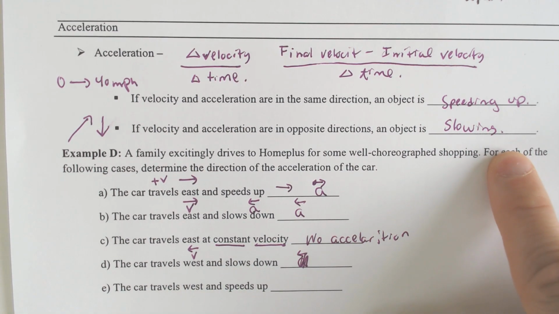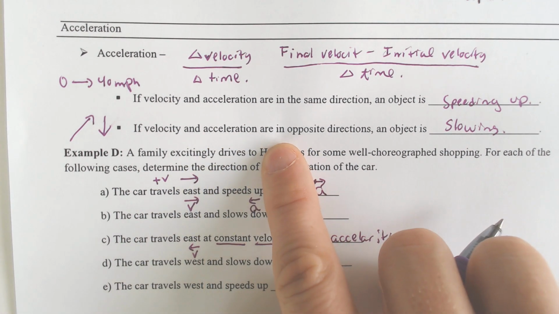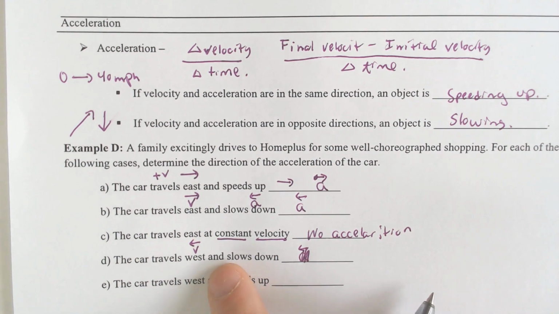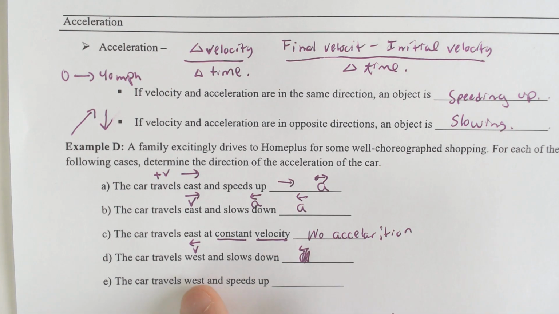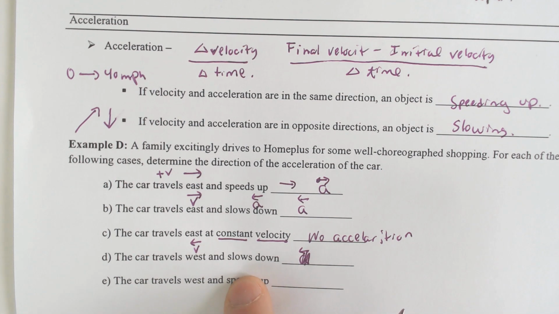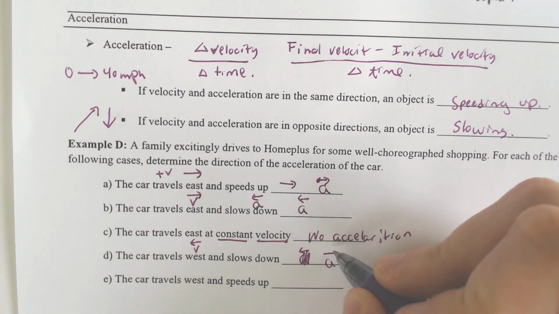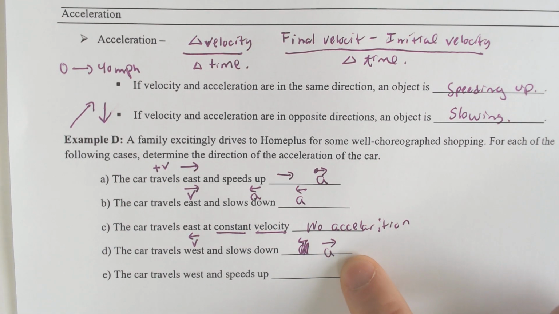Well, if the object is slowing down, that would mean that the acceleration would have to be in the opposite direction. Just because it's slowing down doesn't mean that we are decelerating. That means that we are going in opposite directions. If the velocity is going to the left, that means that we would need to be somehow accelerating to the right. Perhaps you were traveling to the west, but then the wind started really pushing you all of a sudden and accelerating you in the other direction.